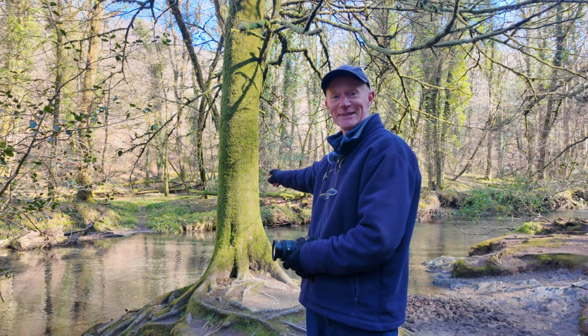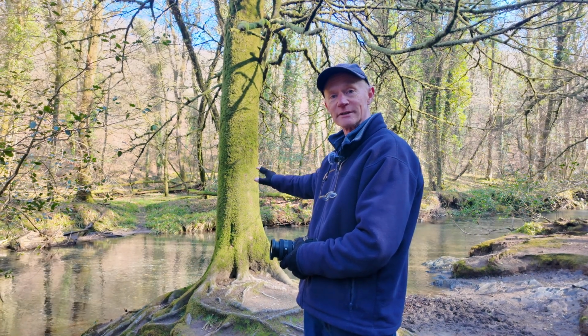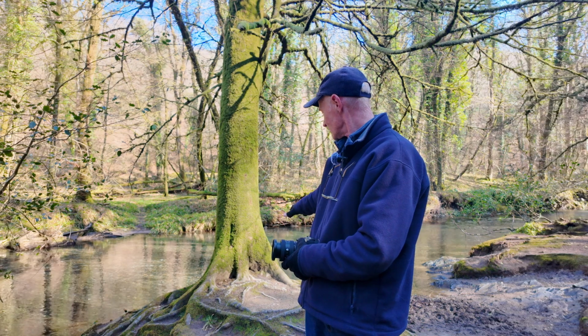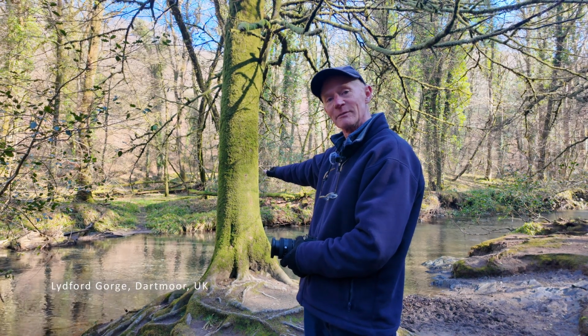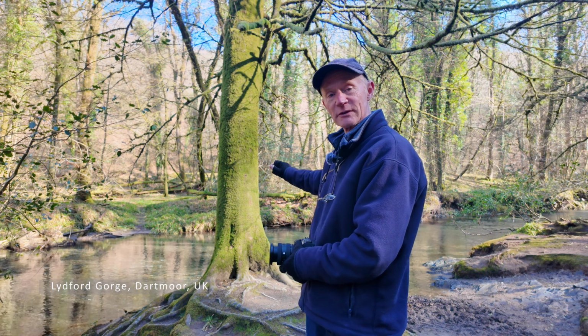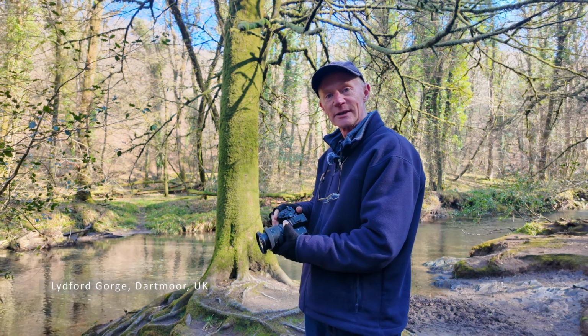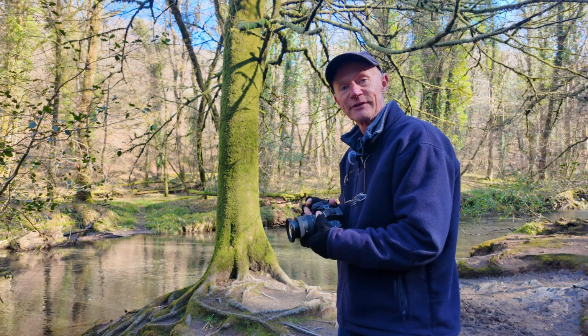I just found this really nice tree which has got really nice moss covering it, so it's a lovely green colour with these roots as well. But the river in the background is so crystal clear with pebbles on the bottom that I really want to show that. So I want to make sure I get both of those things in focus, and I'm going to do it handheld so that you can see what I mean about where to choose the right focus point.